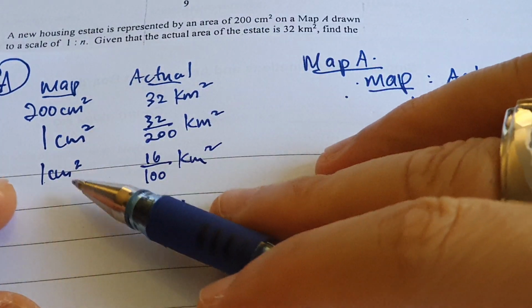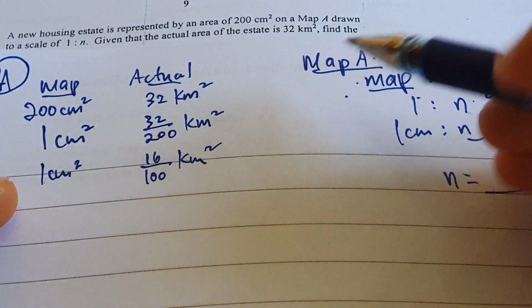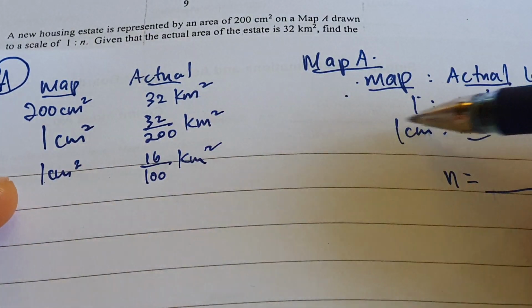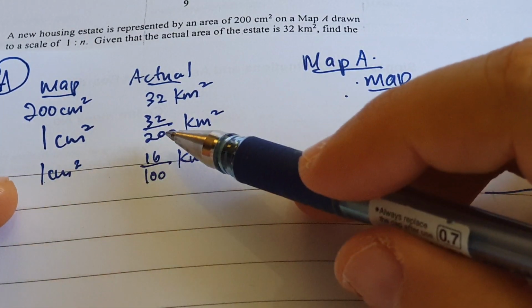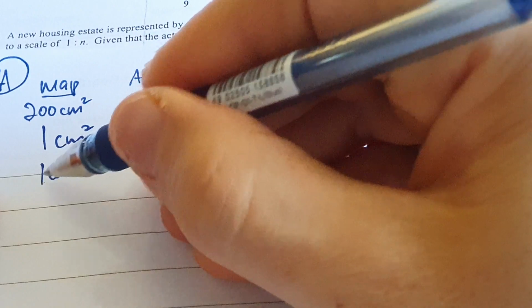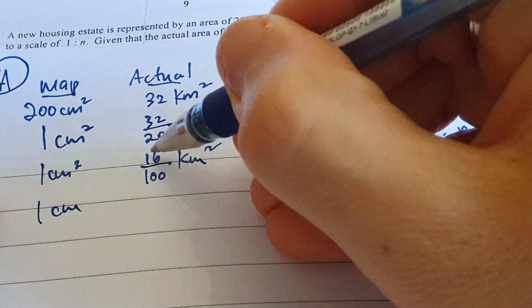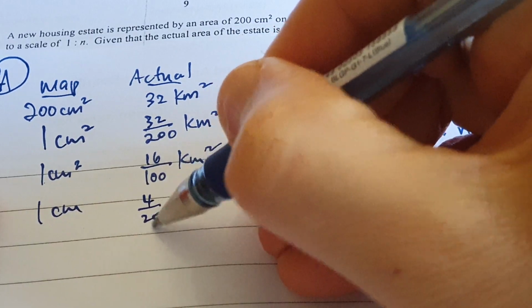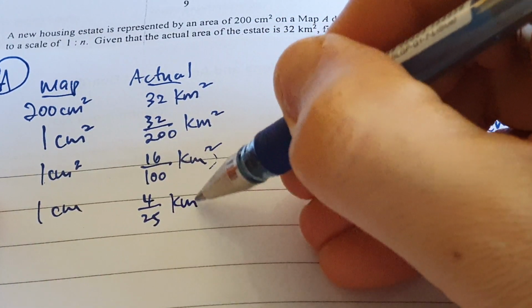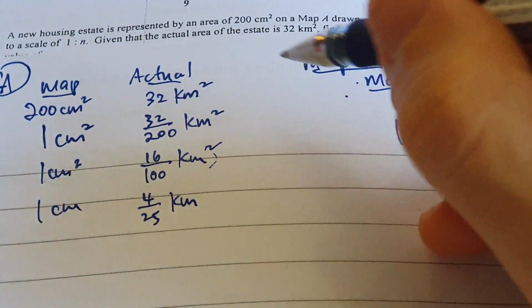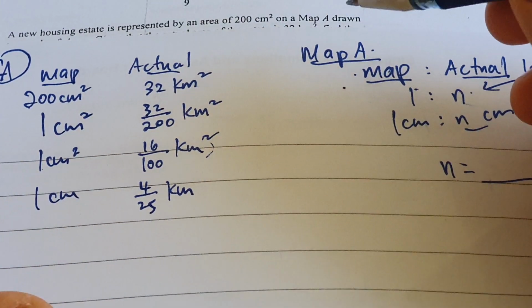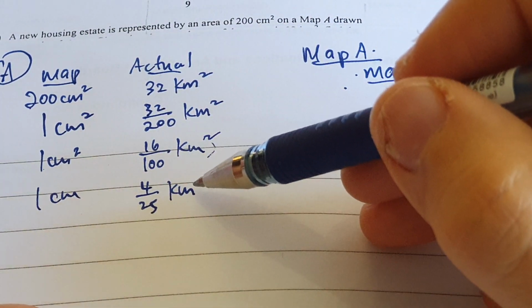Now in order to change cm square to cm, you need to square root. So you square root here, you get 1 cm, square root this, you get 4/25 kilometers. Now we are in the length scale already.